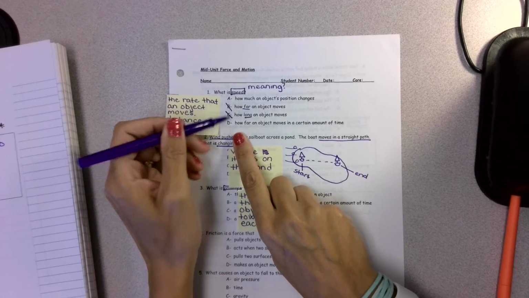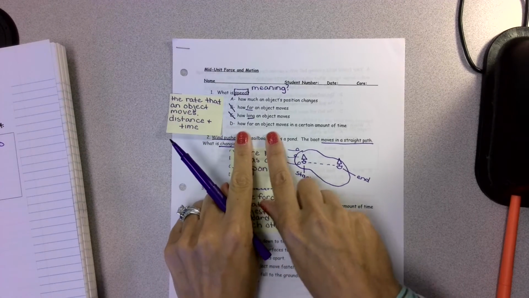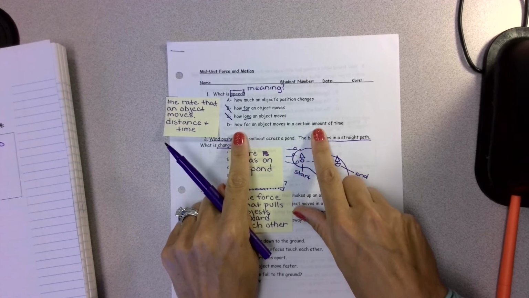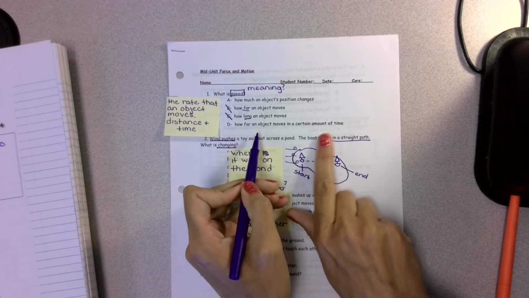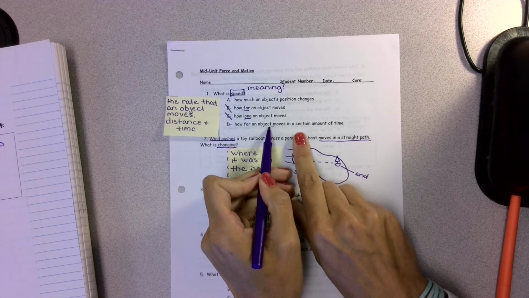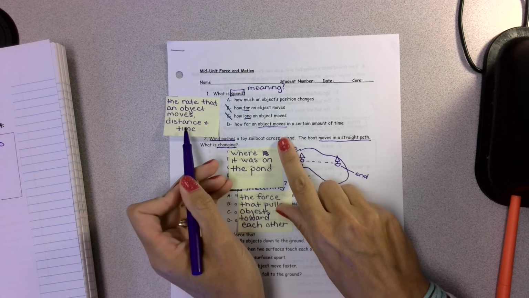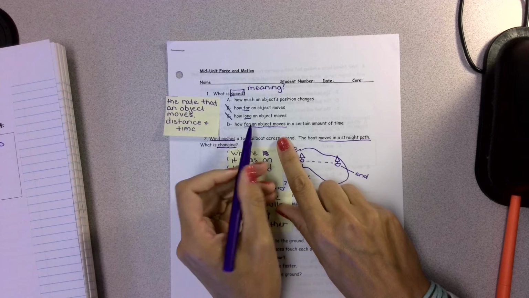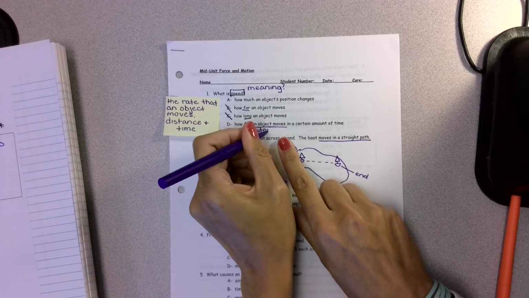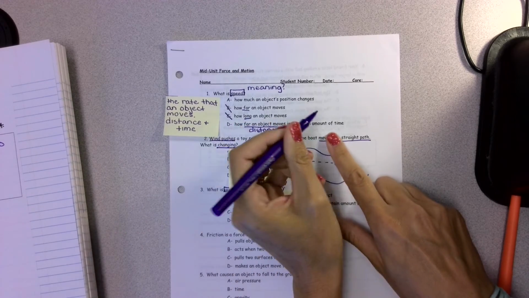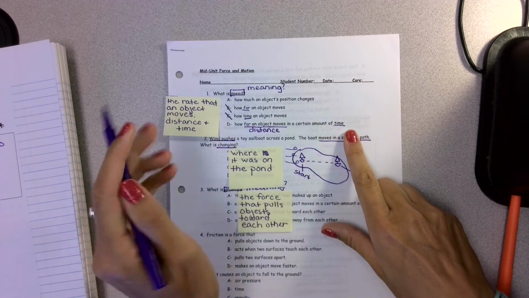There's 2 answer choices. How far an object moves in a certain amount of time. This one has the object moves, or how far an object moves, that's distance. And then certain amount of time, that's the other time part.